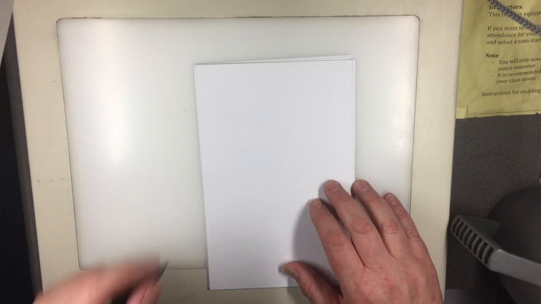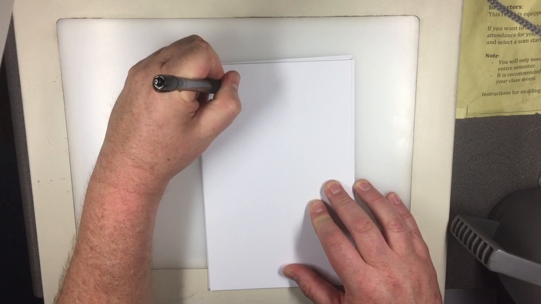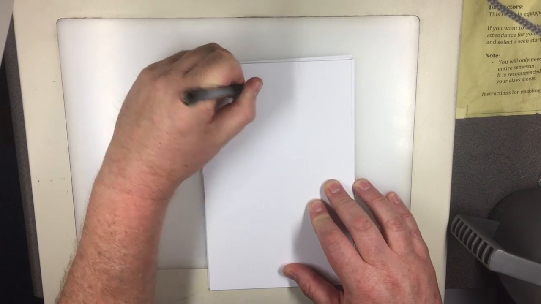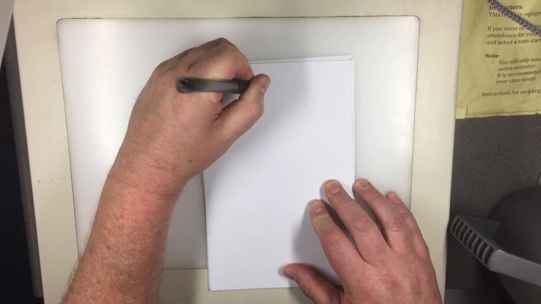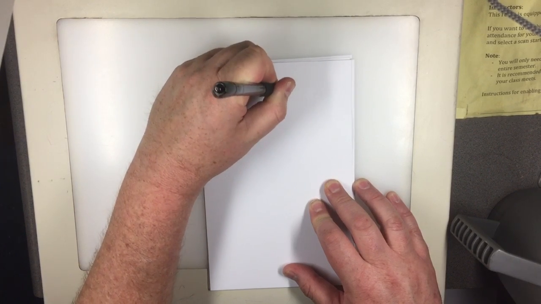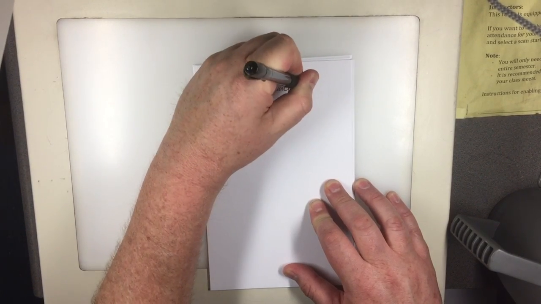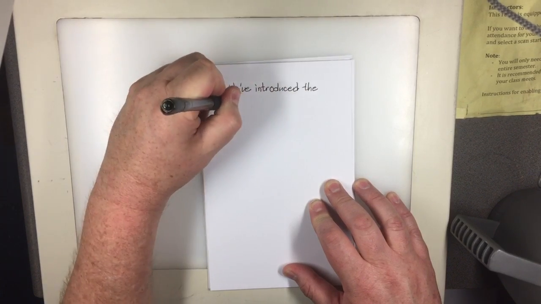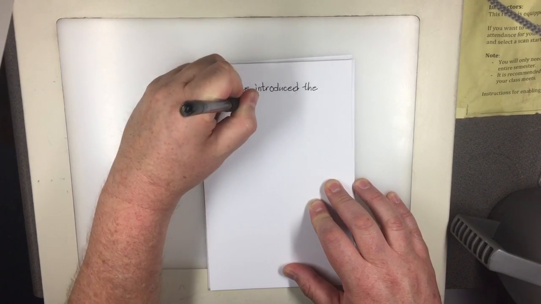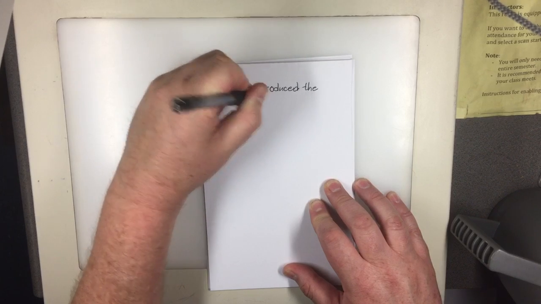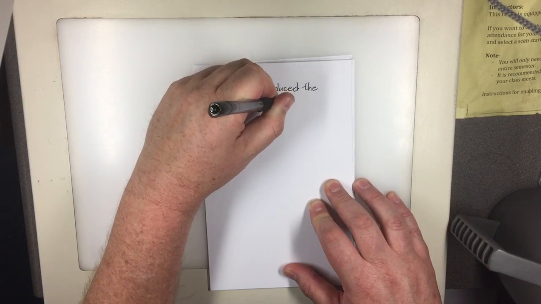So let's talk about fluids. We've already introduced the idea of density.